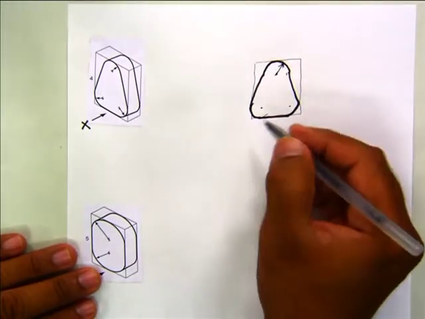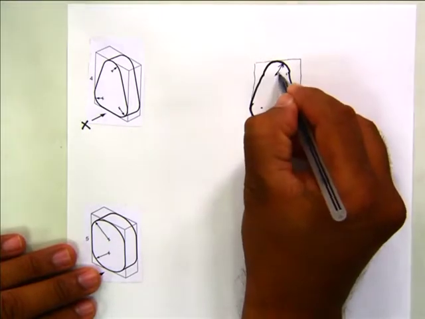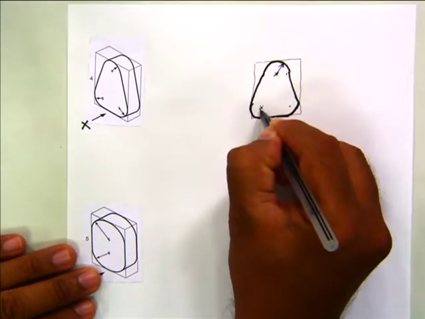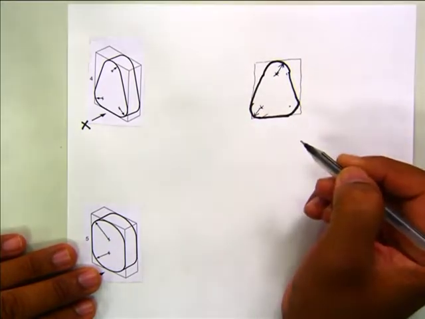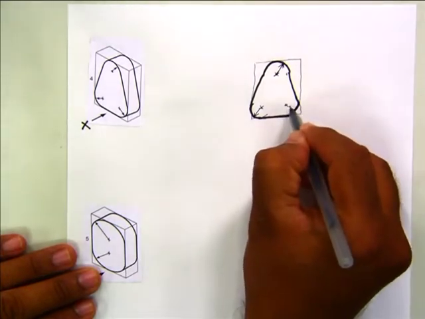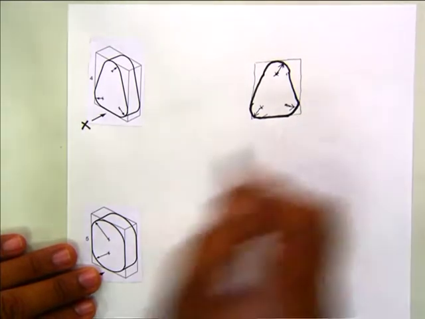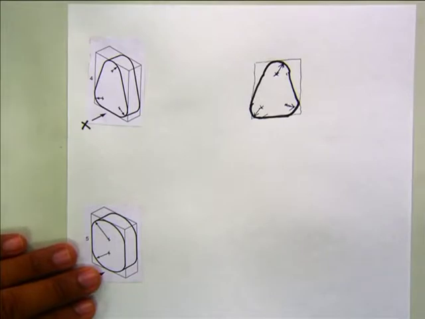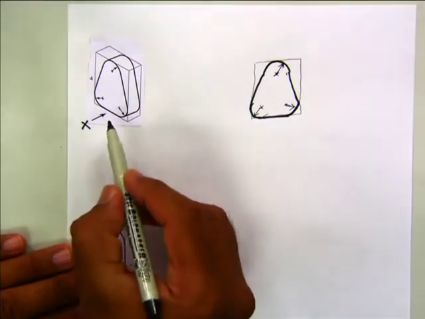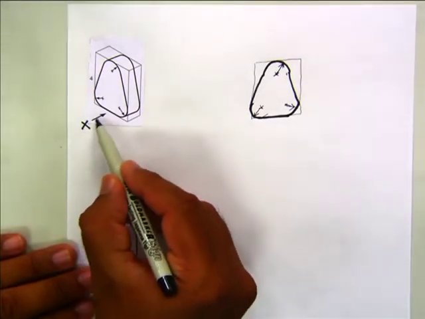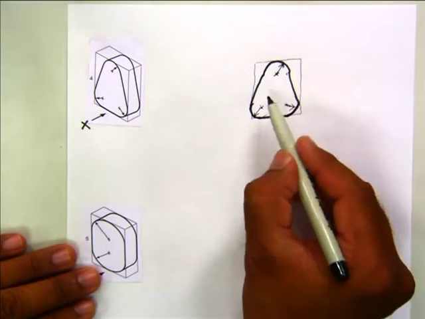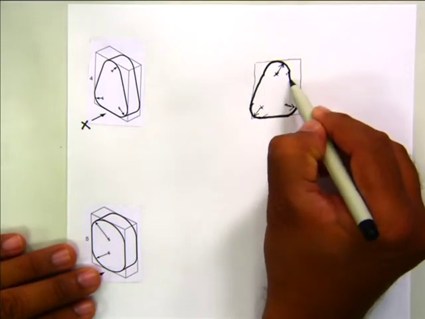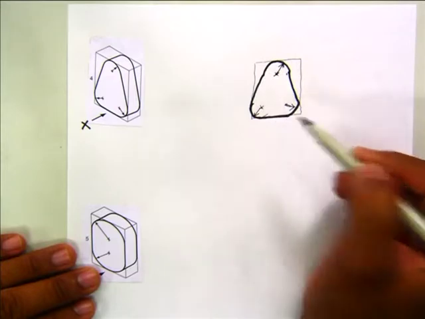This is from center. From this center you draw, and from this center you draw the arc. So for this figure, when you are viewing from the X, you have a shape like this.